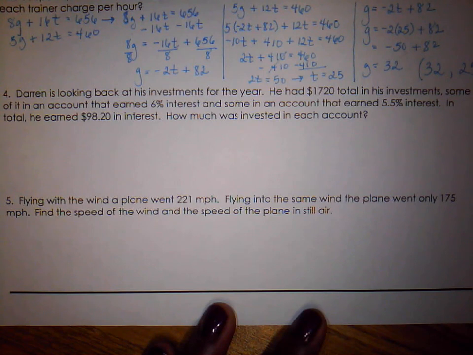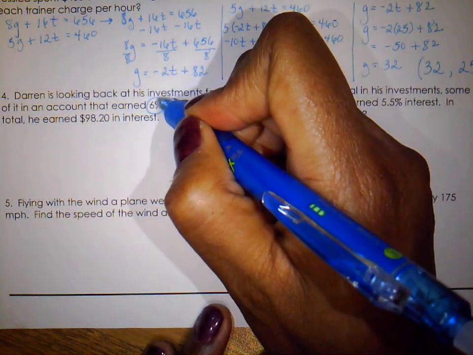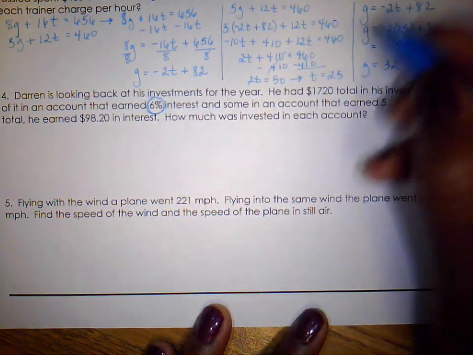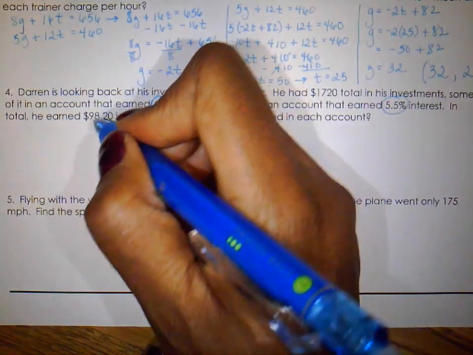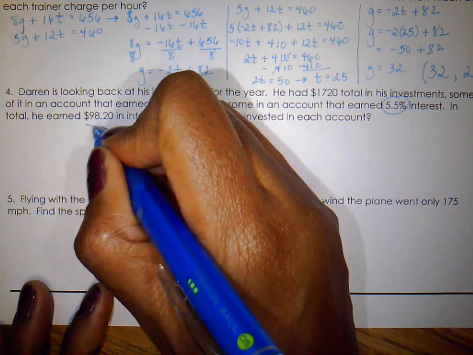Okay? It says in total, he earned $98.20 in interest. How much was invested in each account? You see the 6% in one account and the 5.5% in another account? You would match that with this value right here.